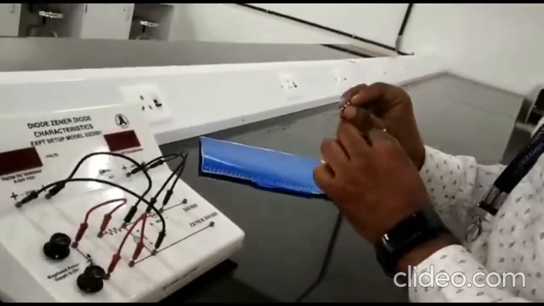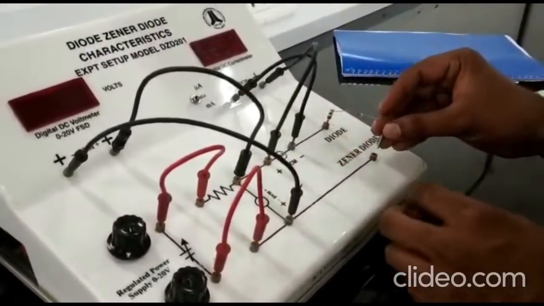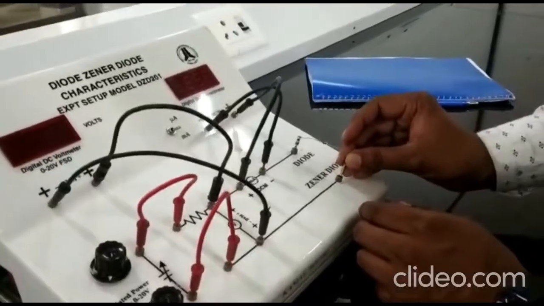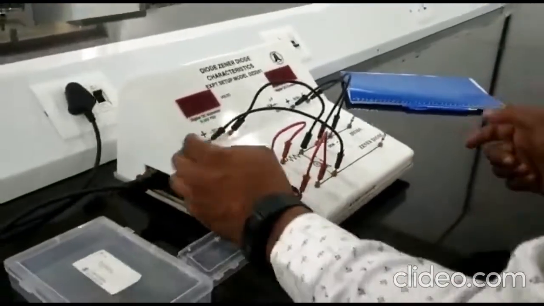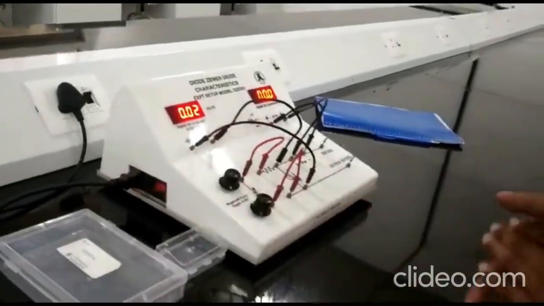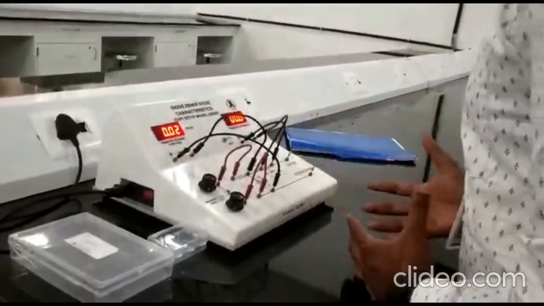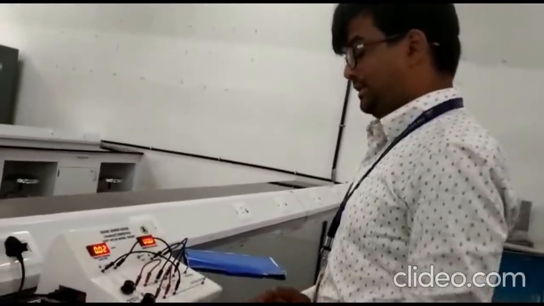That means the negative terminal of the Zener diode should be connected to the positive terminal, and the positive terminal should be connected to the negative terminal of the battery. Now, after the connection, you switch on the instrument. Now, our aim is to study the IV characteristics of the Zener diode under reverse bias condition.